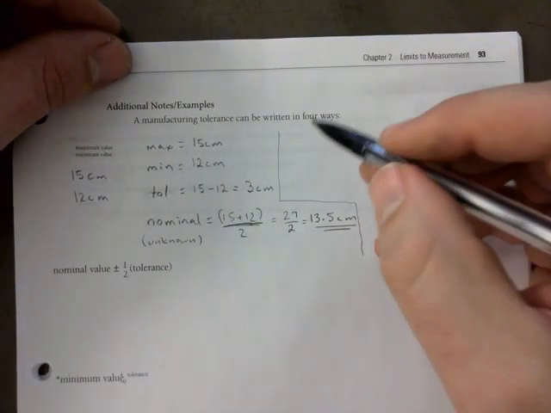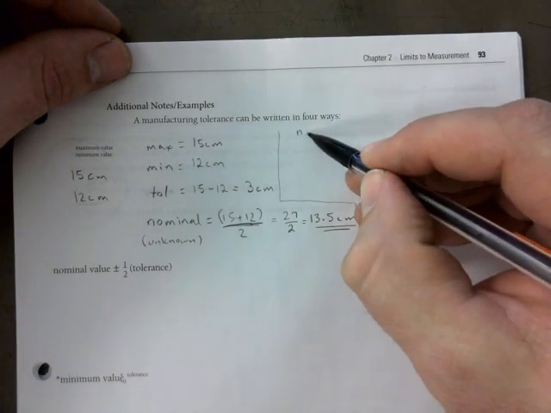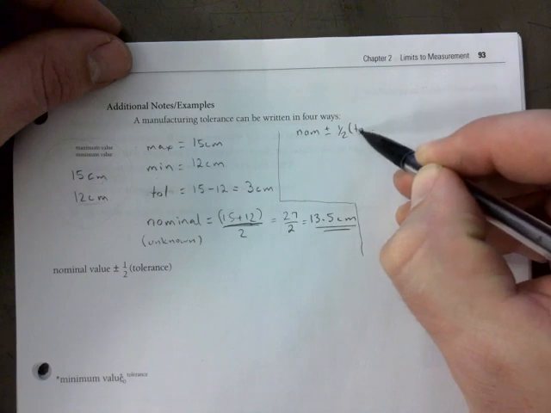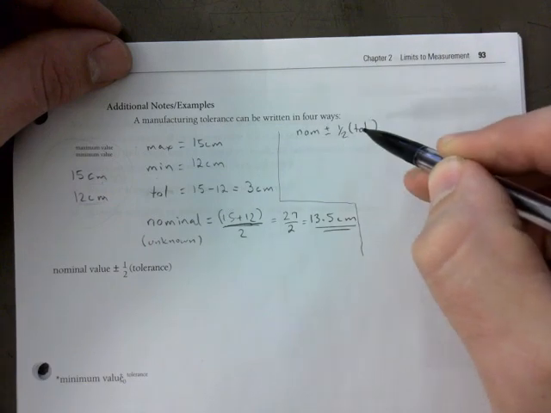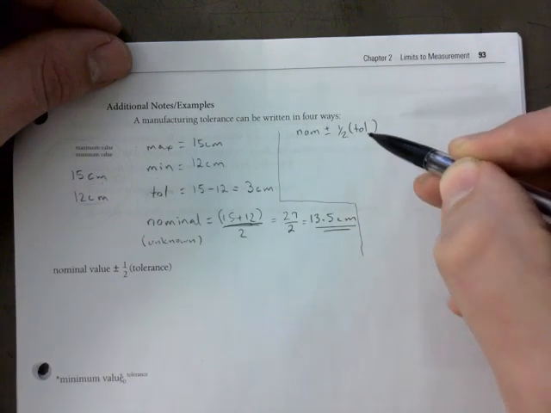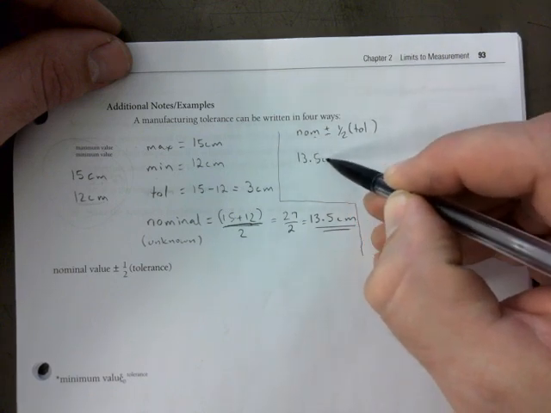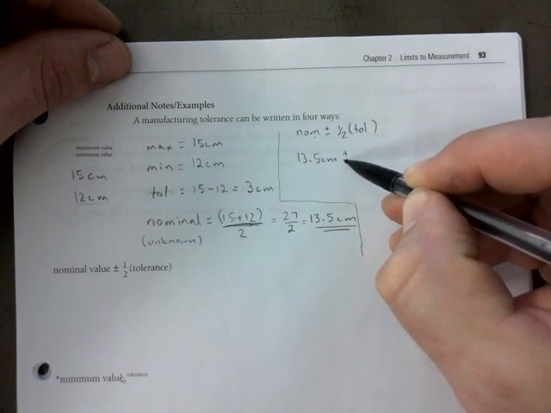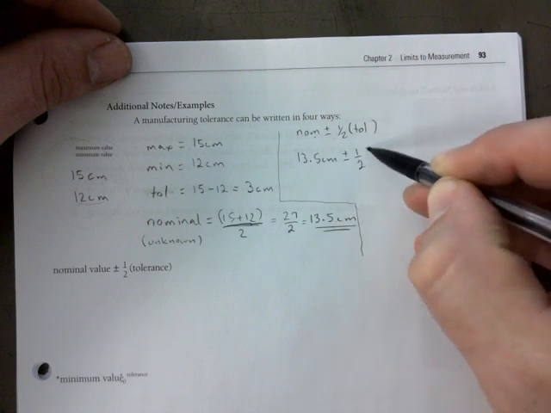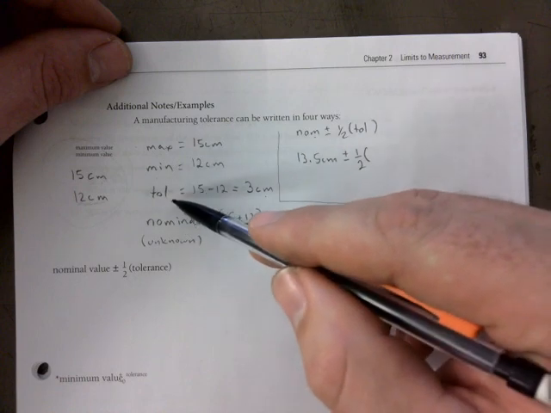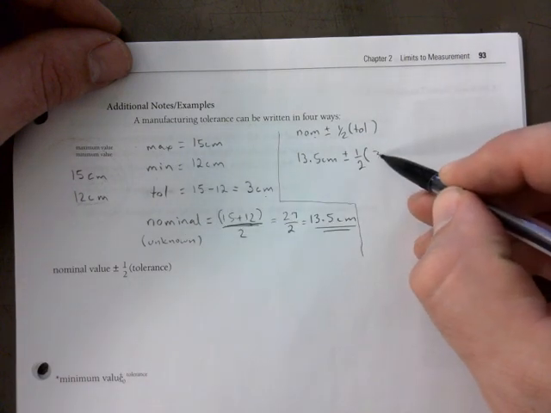Sorry, I kind of used too much space here, but nominal plus or minus half the tolerance. This you would have on your study sheet. You would not have to memorize this. The nominal is this, plus minus half of, what's the tolerance in this case? You just go pick it, right? We already figured everything out. It's 3 centimeters.